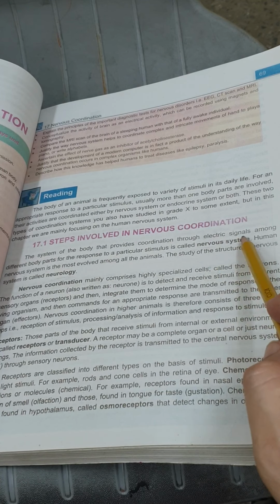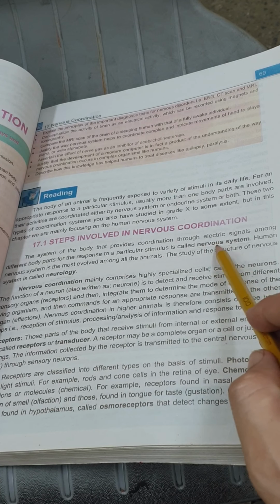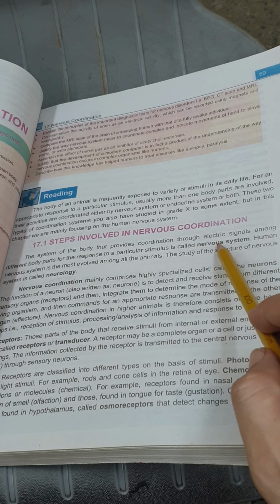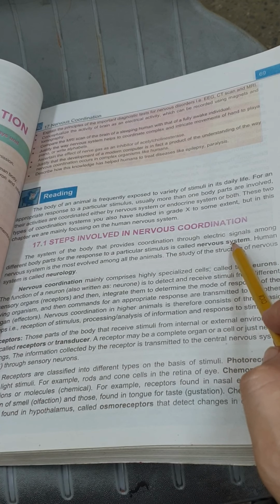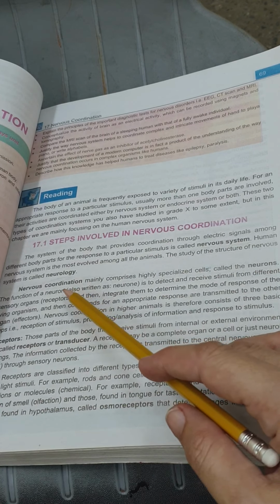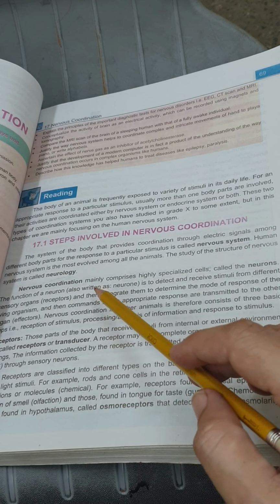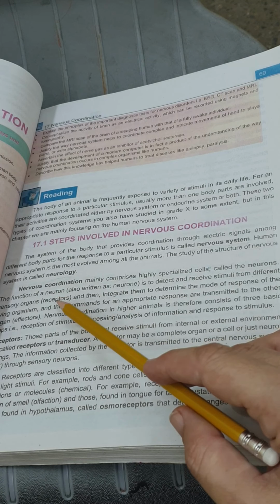When electrical signals and neurons are involved, this coordination is known as the nervous system and nervous coordination.